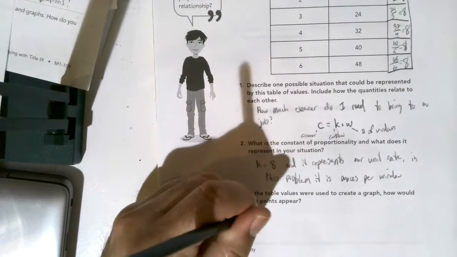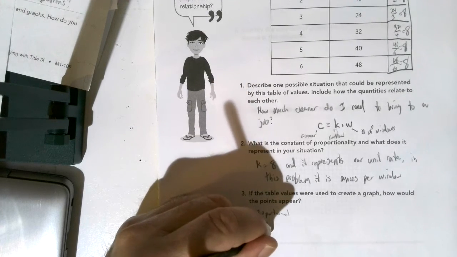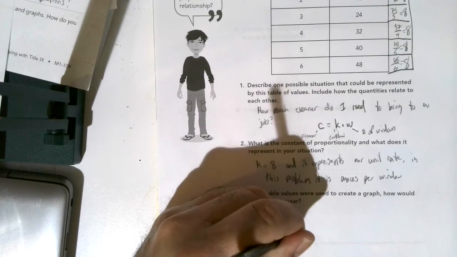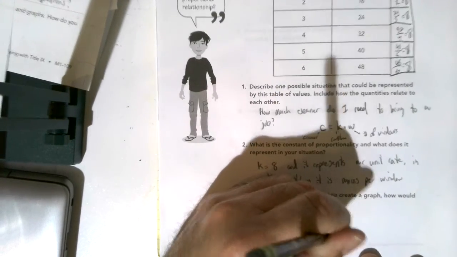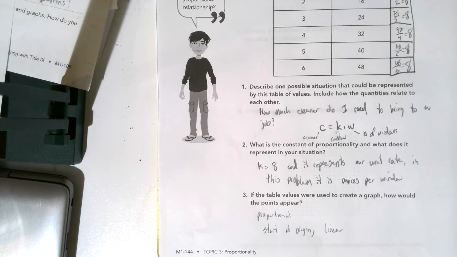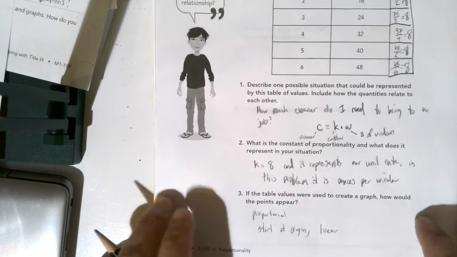How would this look? Well, it's proportional. Start at origin, right? Linear, okay? These are the things that it's going to look like on the graph, right? So great job on that problem.